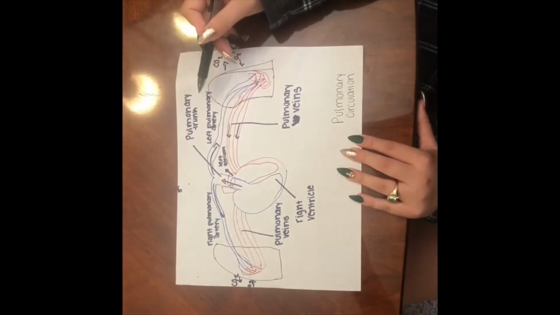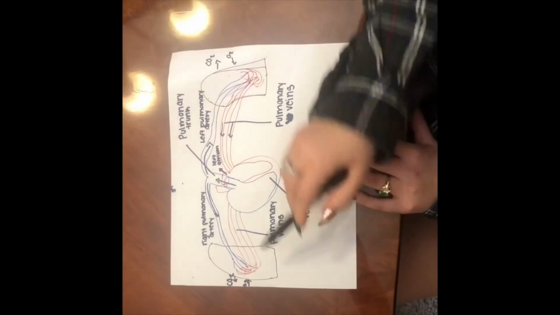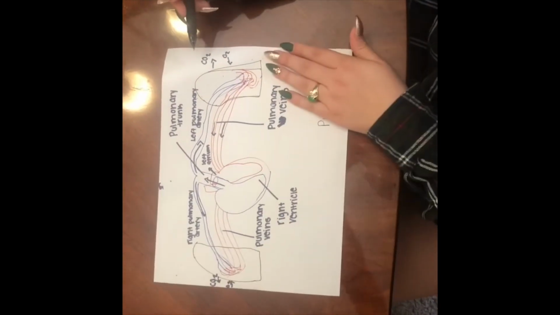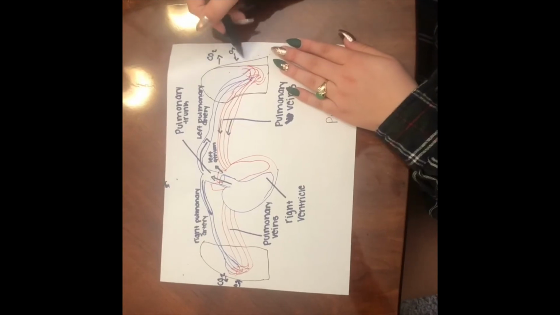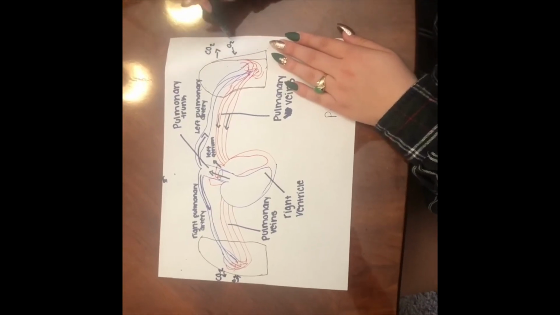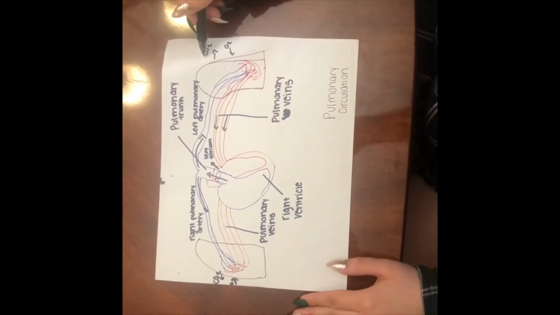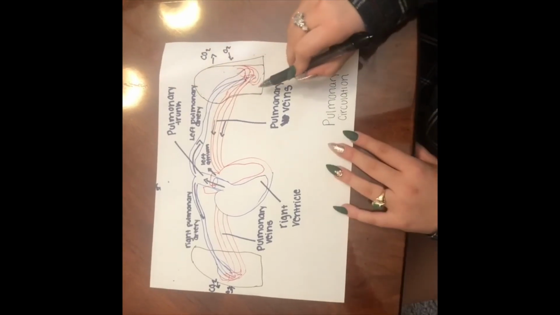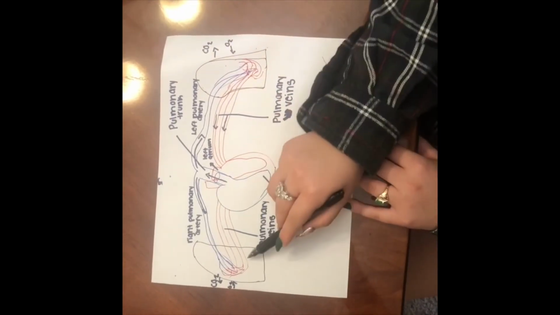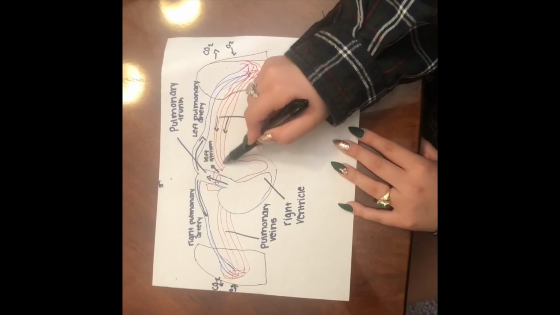So as you can see from the drawing here, these arteries transport blood into the right and left lungs. So after that, in the pulmonary capillaries, carbon dioxide is exchanged for oxygen. This results in oxygen-rich blood that then flows through the 4 pulmonary veins and enters the left atrium.